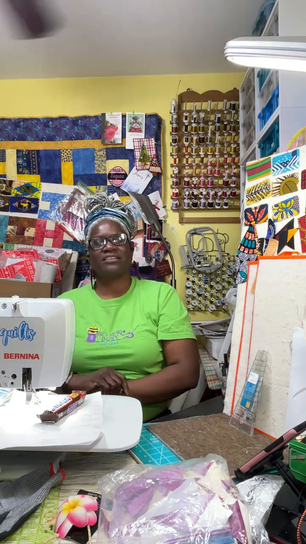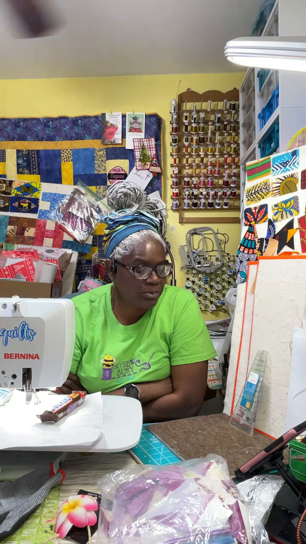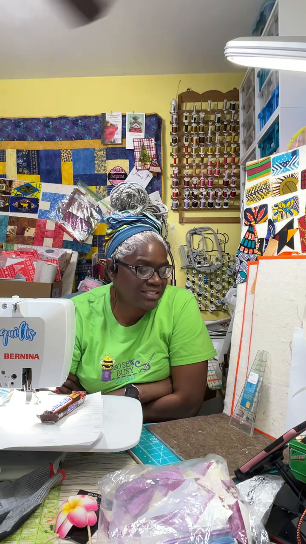I was trying to cut all my fabrics before I start cutting my leftovers into strings, because I have a gazillion fabrics. But some of my leftovers I'll cut into strings so that I can start making some string blocks next. So that's what I've got to do next.